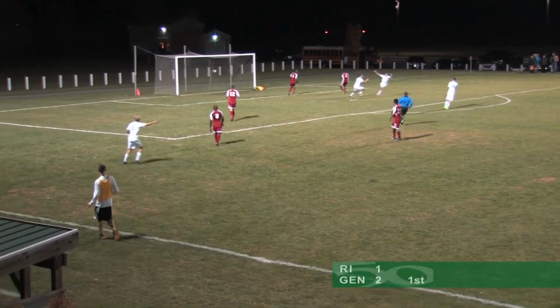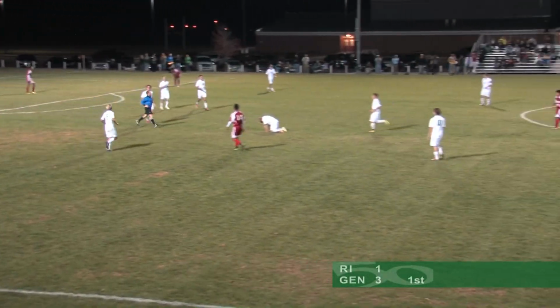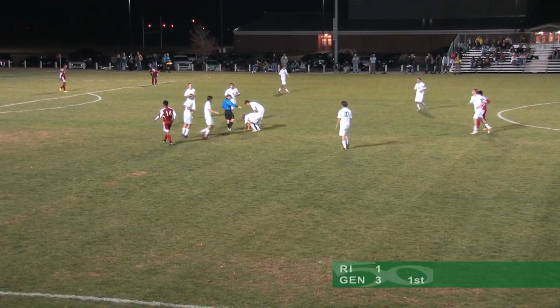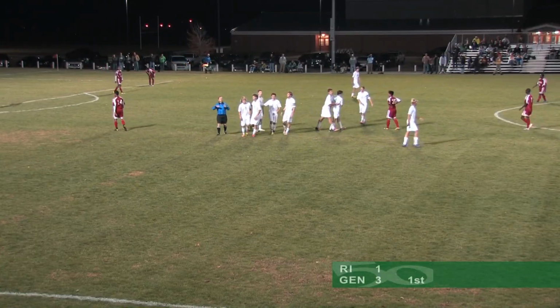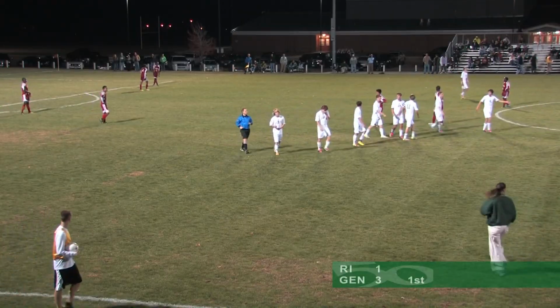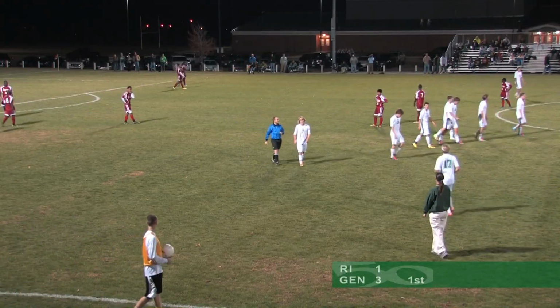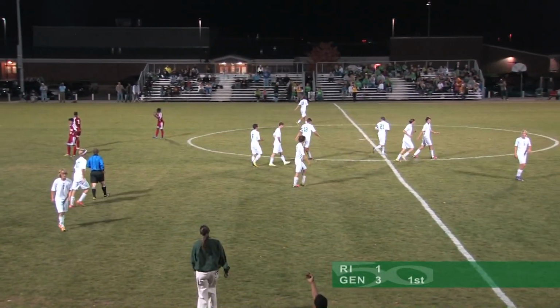Play continues on. Goal, Geneseo. Shot and goal, Geneseo. I'll give that goal. I'll give the referee credit there. Seeley had gone down, but Geneseo had an opportunity to continue to play the ball, so he let it go. And Geneseo scores at the 11:54 mark, 3-1.